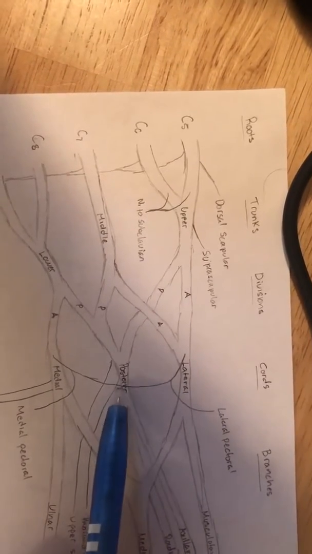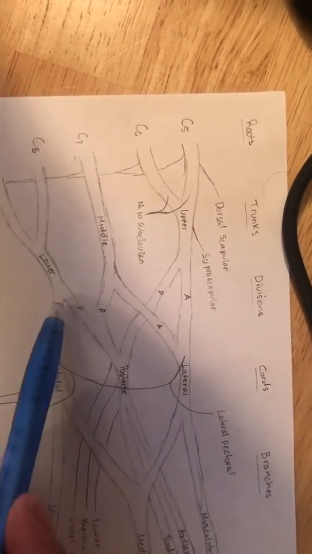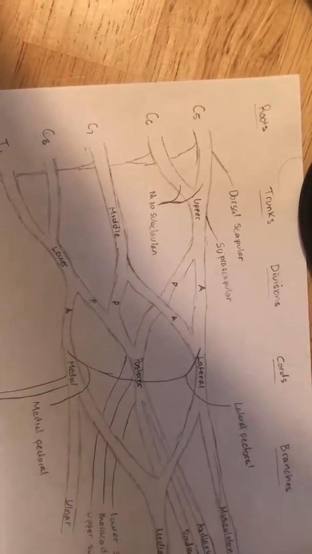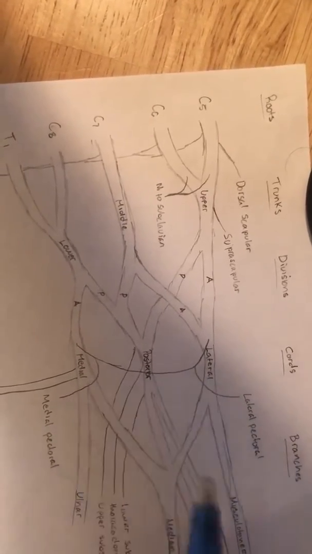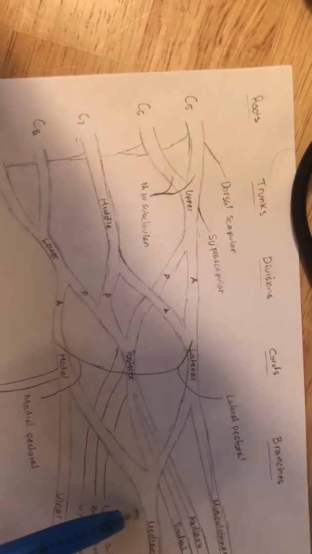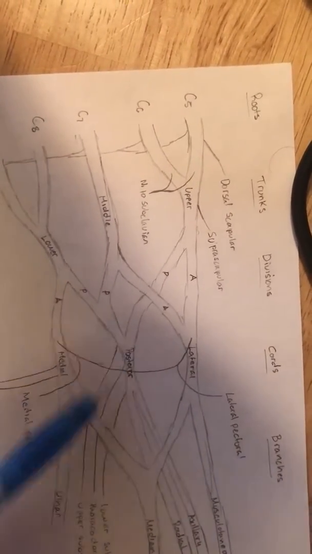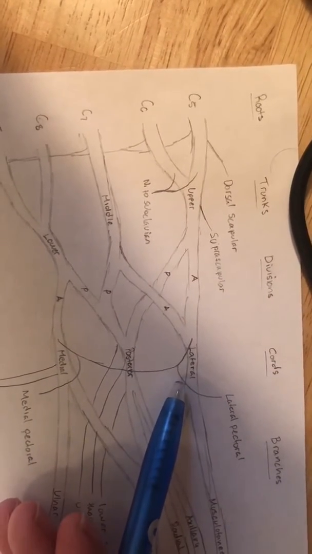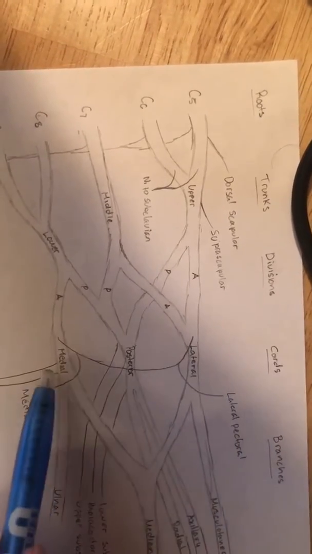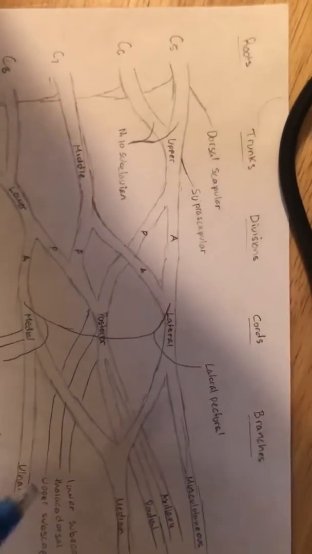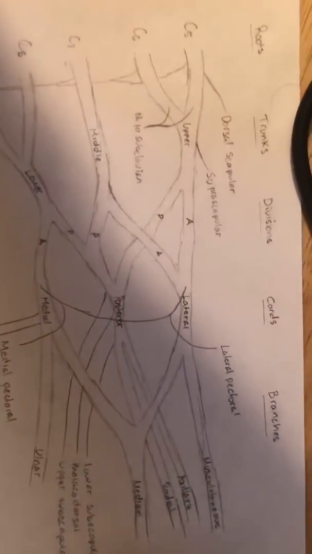This posterior cord is not named because it is formed with the posterior divisions. It's in reference to where the axillary artery passes through, and that's the same with the lateral and medial cords. So the axillary artery passes through right here. So this posterior cord right here is posterior to the axillary artery, with the lateral cord being lateral to it, and obviously the medial cord being medial to the axillary artery. I couldn't really figure out a good way to draw it in there without it being way too messy, but hopefully you got the idea there.